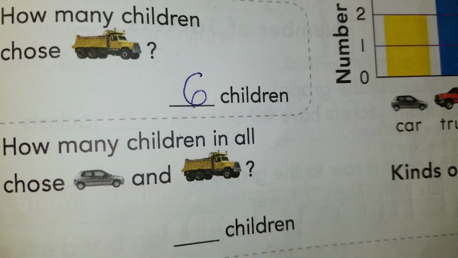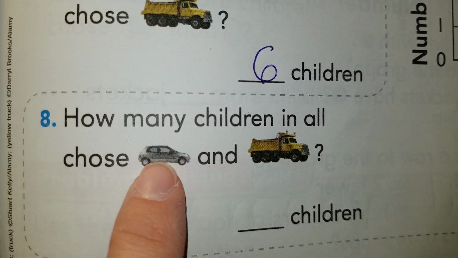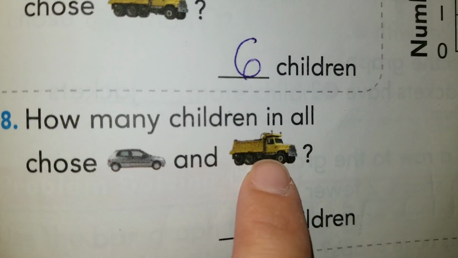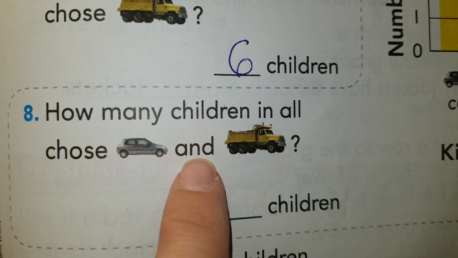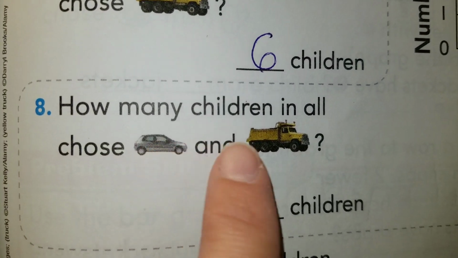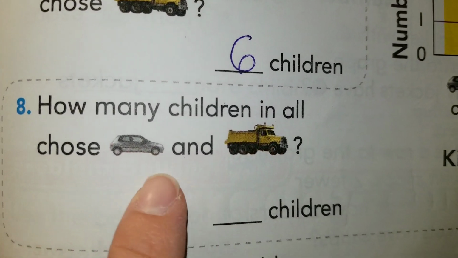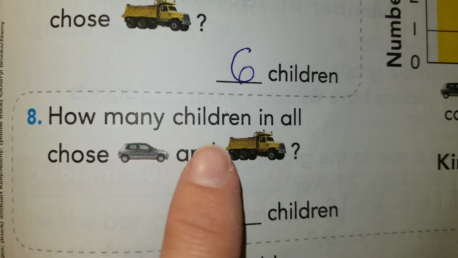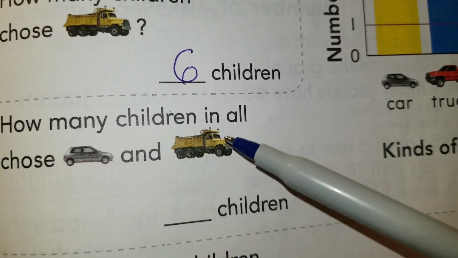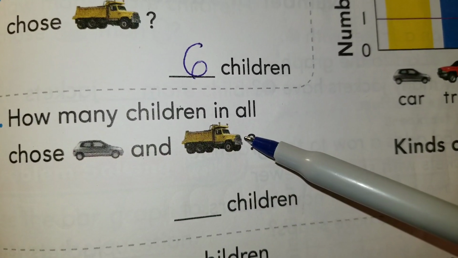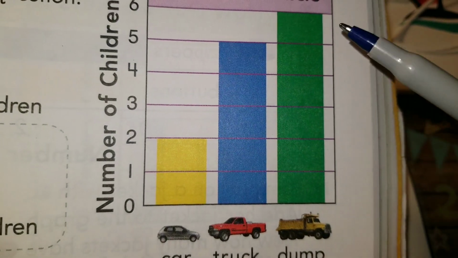Boys and girls, number 8. How many children in all chose car and dump truck? How many in all? So do you see this word right here, and? That means, boys and girls, that we are not comparing them, these two. We are adding them. We want to know how many together. So and is a very key and important word right now. And. So what are the ones that we want to count together? Car and dump truck. So this is the car, and this is the dump truck.